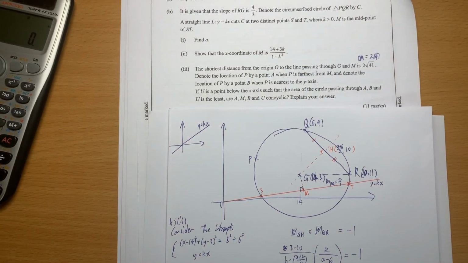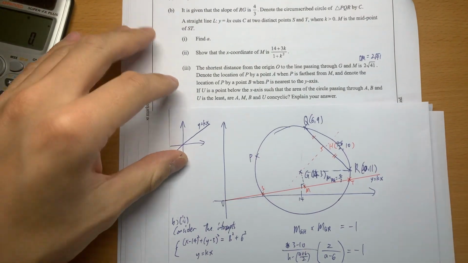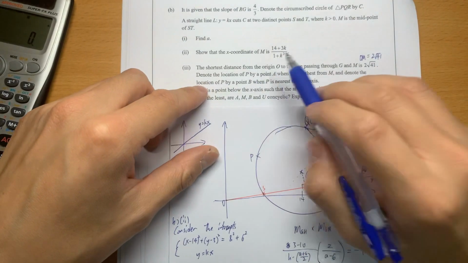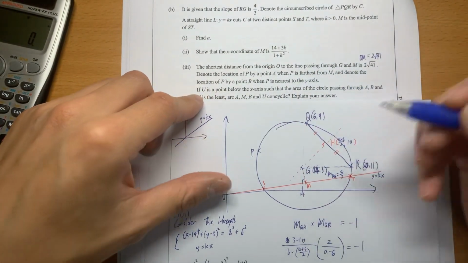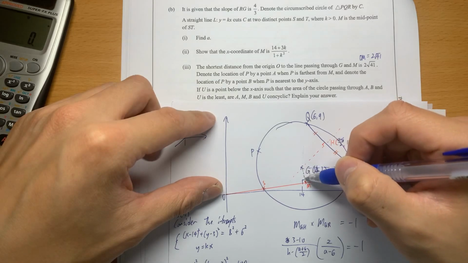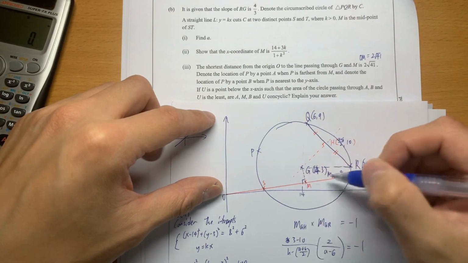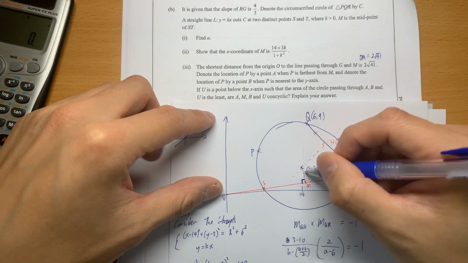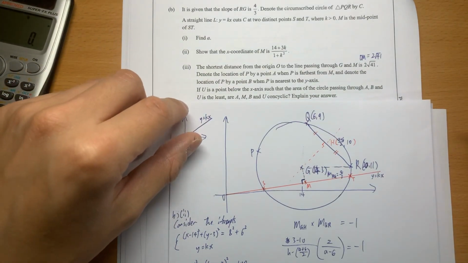So in part B3, they try to give you much more information and 3 more points. First, they say that the shortest distance from origin O to the line passing through G and M. Line passing through G and M is this dotted line. And then don't forget, this is the midpoint of the chord, so this line and the chord should be perpendicular. This is the first thing.